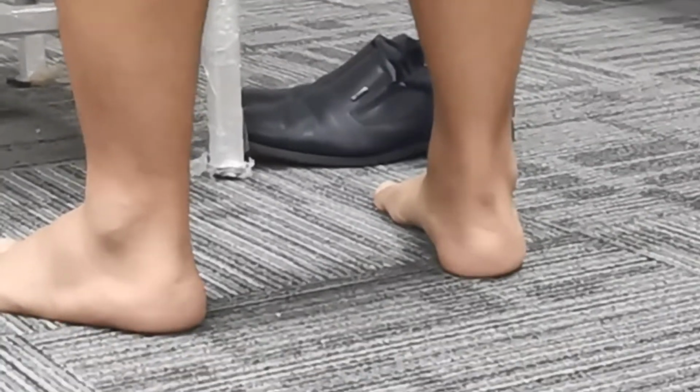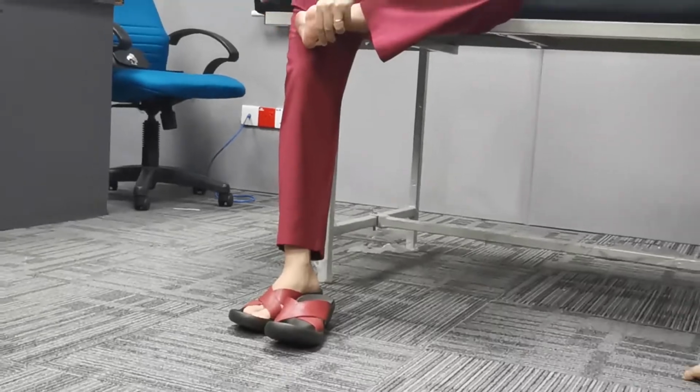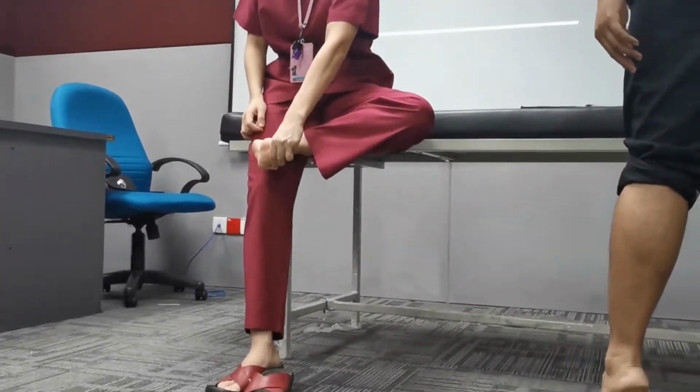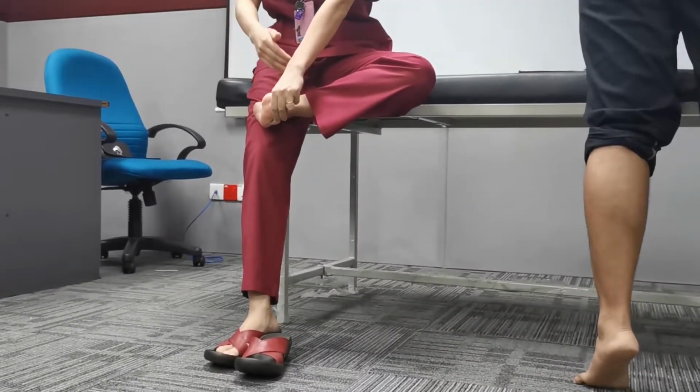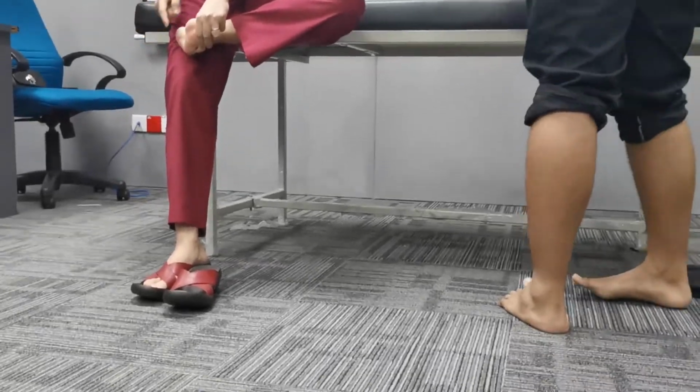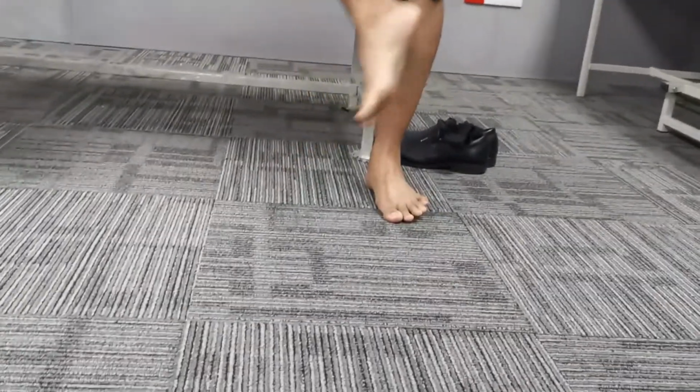Have you all heard of the Jack's test? Jack's test is extension of the big toe, which will cause the arch to be more pronounced. So it's the same thing when you tiptoe. You have extension of the toe, making your arch more pronounced, because of the action of the plantar fascia.